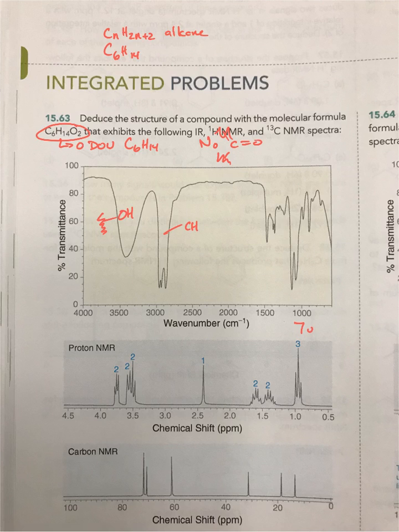So that's telling us there's 7 unique types of H. And the actual numbers themselves are the integrations. 2, 2, 2, 1, 2, 2, 3. What is that total? So that total is 14, right? That's what we have in the molecular formula, so they're all accounted for.